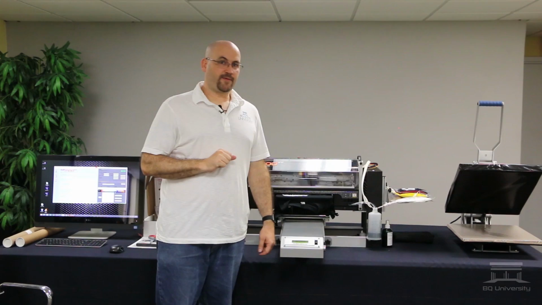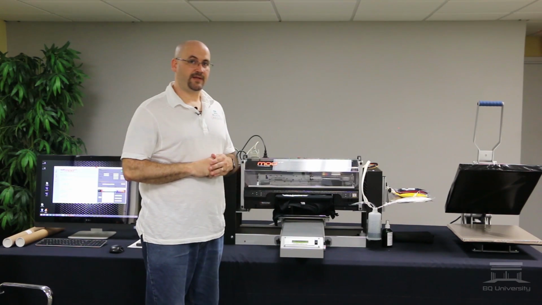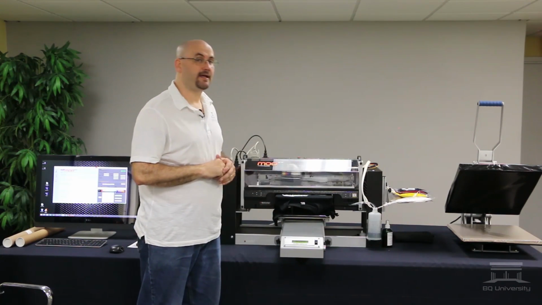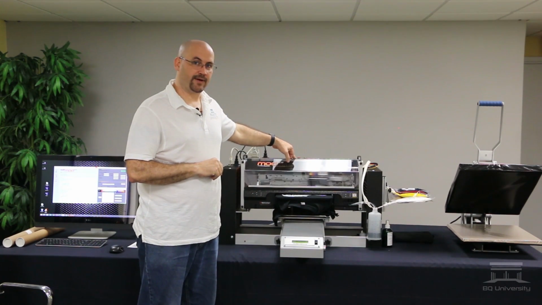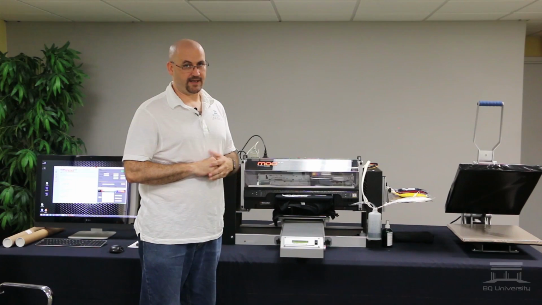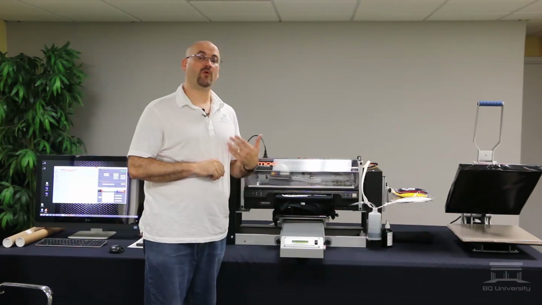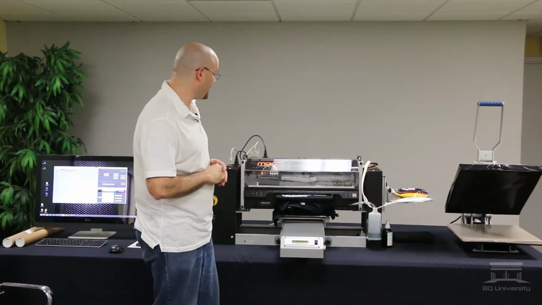Okay, now in the middle of a print, earlier we talked about the red ink light blinking during an ink charge or anything like that. Well, in the middle of a print, it could also do the same thing. Typically, you're going to see it on the white layer only because there's so much white ink that gets laid down.